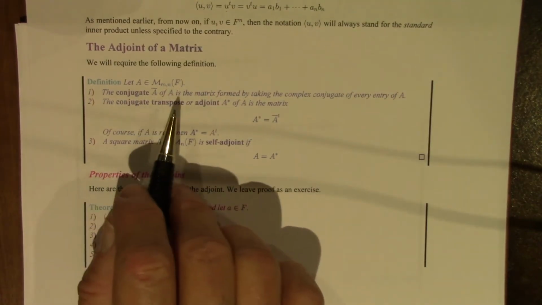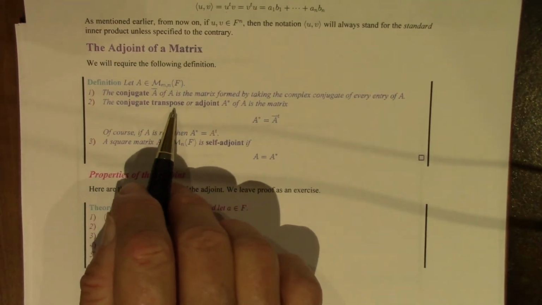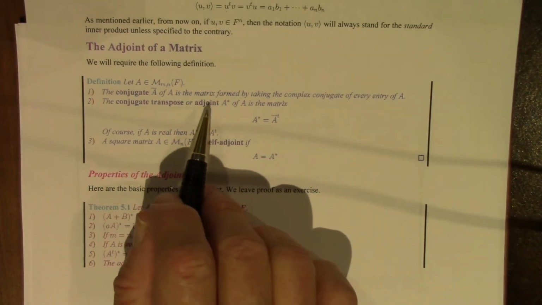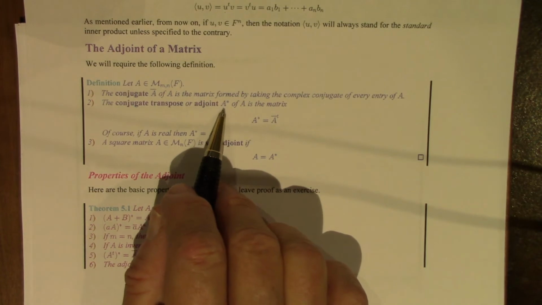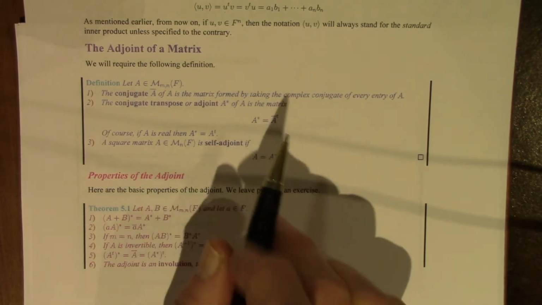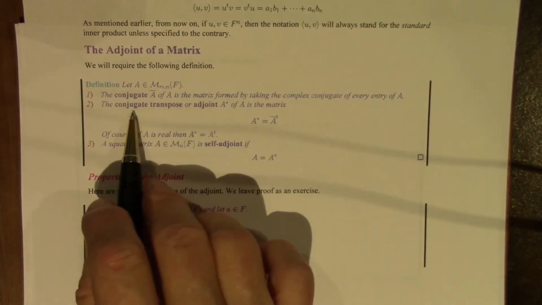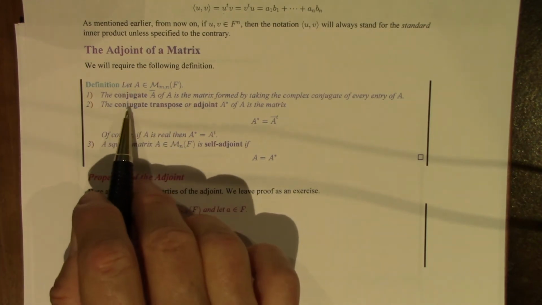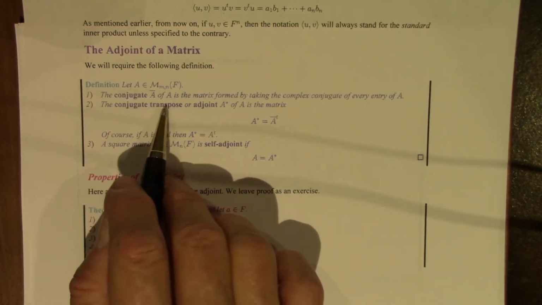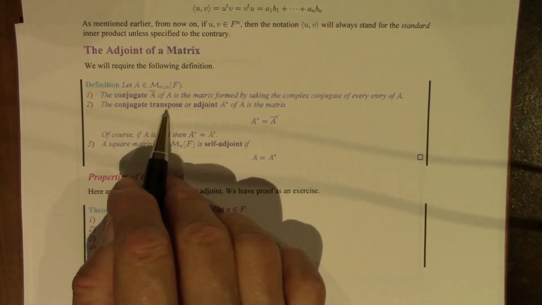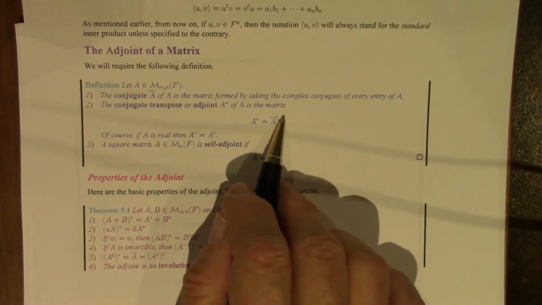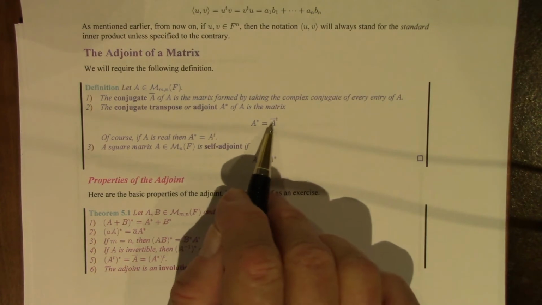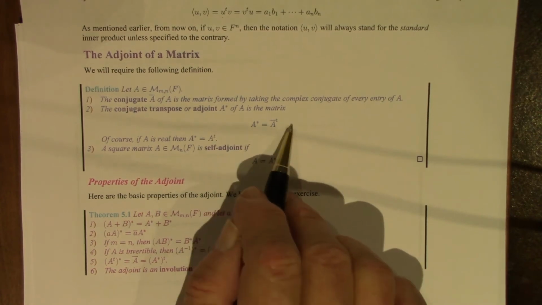The conjugate transpose, also called the adjoint of A, denoted by A star, is, just as it sounds like, the conjugate of A and then the transpose of that. So you take the conjugate and transpose the matrix, or vice versa. You can transpose first and then take the conjugate.